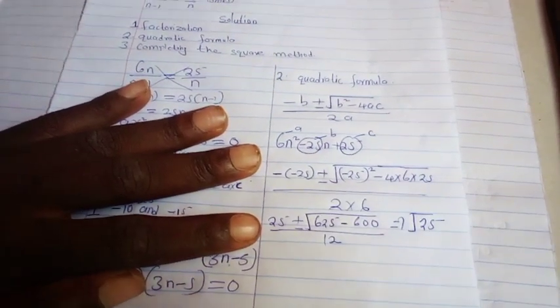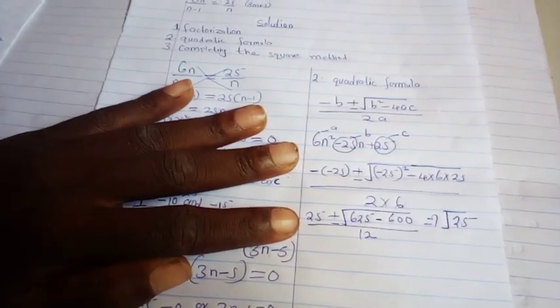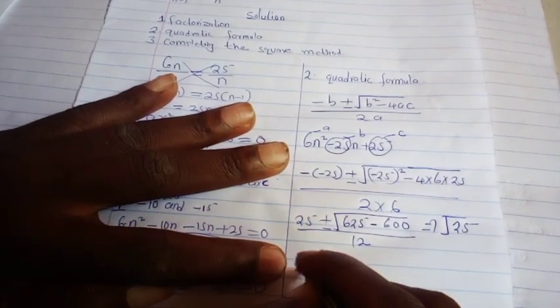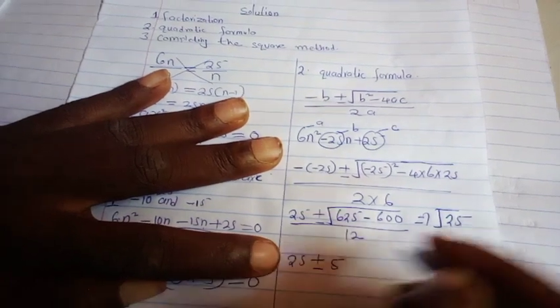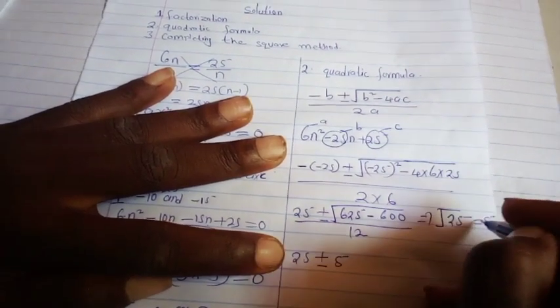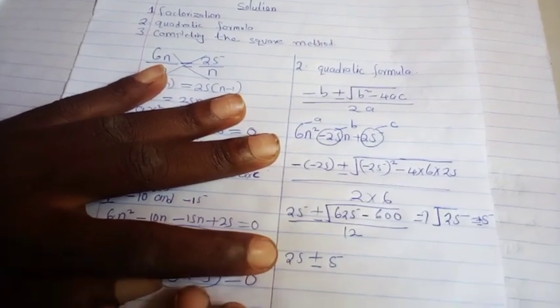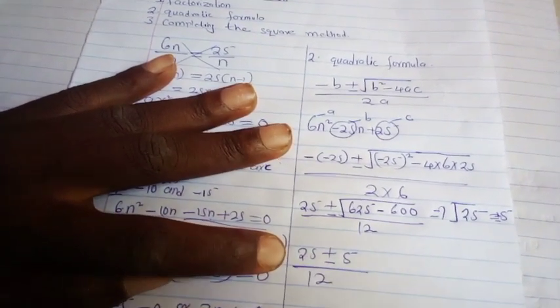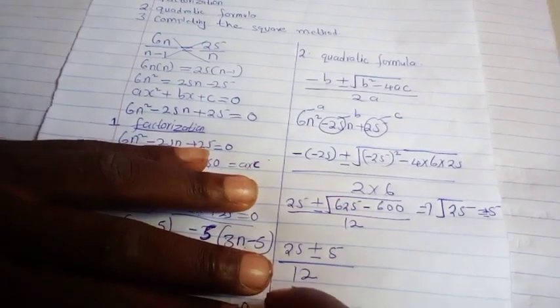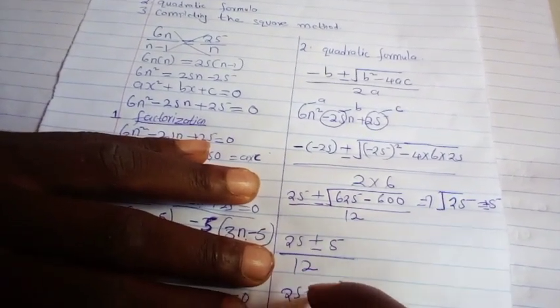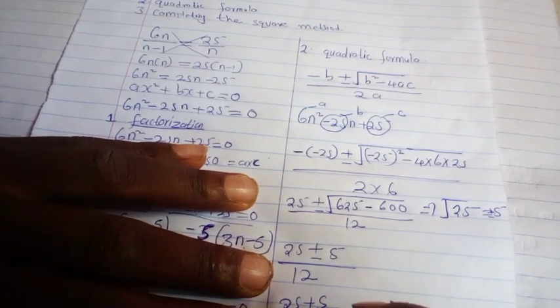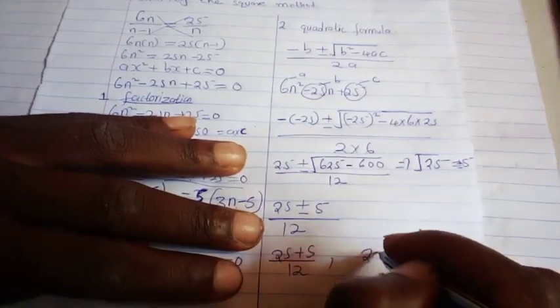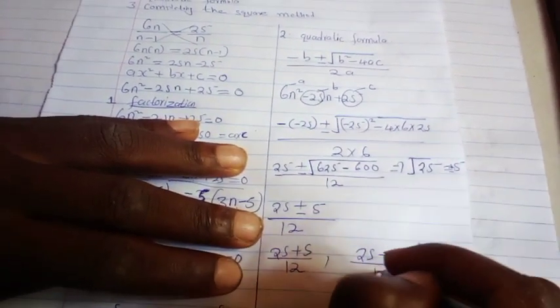So the square root of 25 is 5. We're together here. So you'll remain with 25 plus or minus 5, divided by 12. So the first answer will be 25 plus 5 divided by 12, and the second answer will be 25 minus 5 divided by 12.